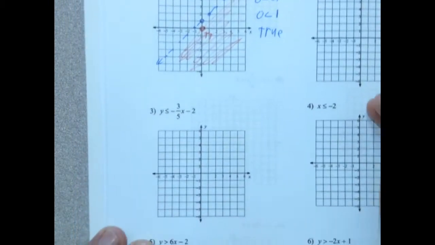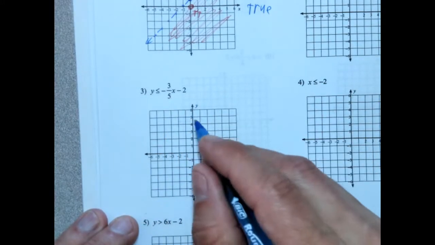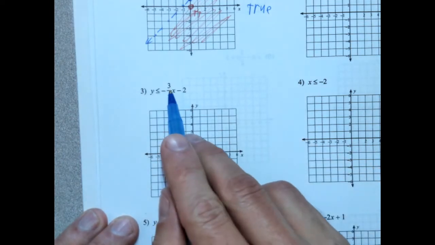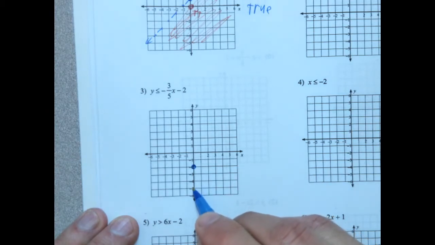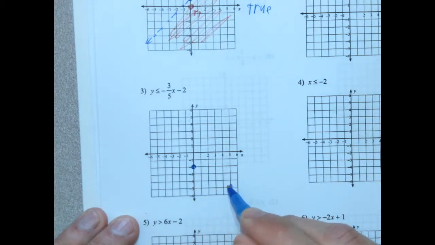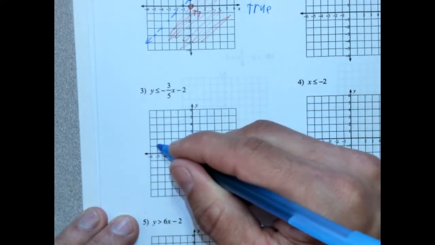All right, let's try this other one here. So y is less than or equal to negative 3/5 x minus 2. So our y-intercept is negative 2. Okay? Our rate of change is negative 3/5. So I go 1, 2, 3, then down. So I went down 3, then right 5 because it's a negative rate of change. 1, 2, 3, 4, 5. I'm going to go up 3, 1, 2, 3, then left 5, 1, 2, 3, 4, 5.